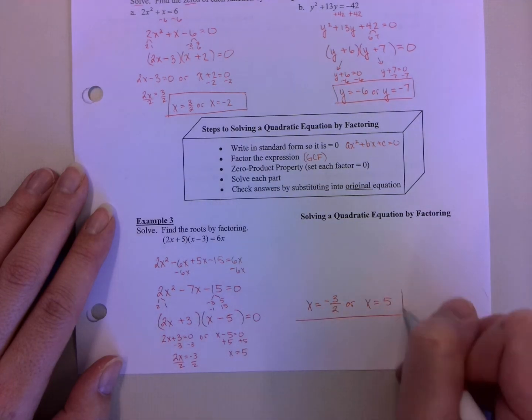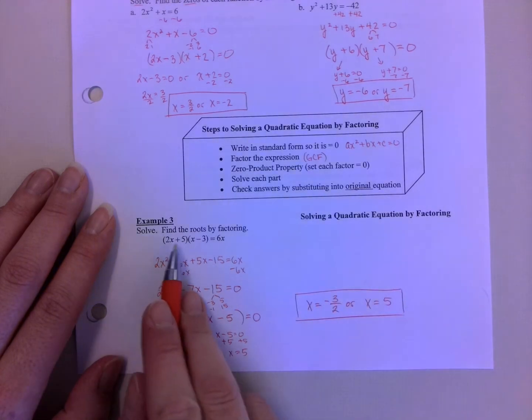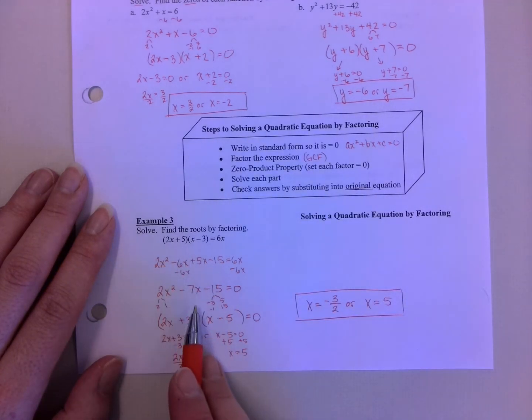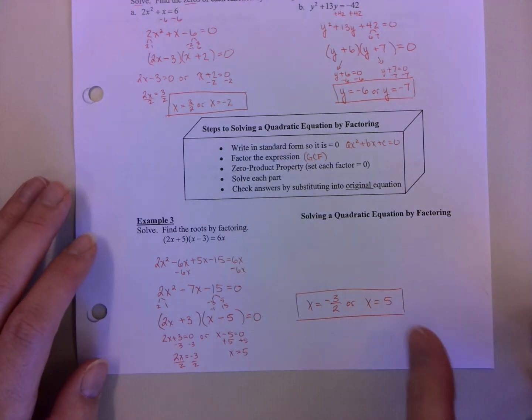And again, you would want to take this back to the very, very original to make sure, in case you made a mistake, how your answers are.